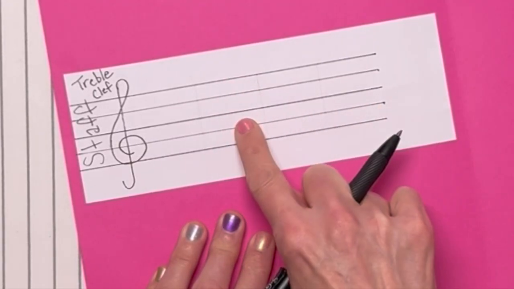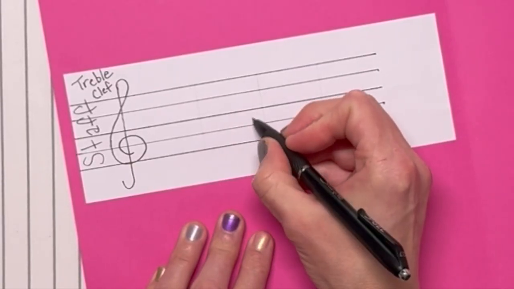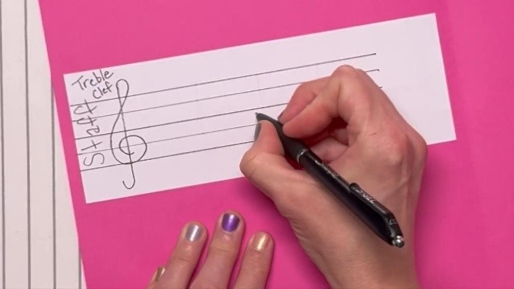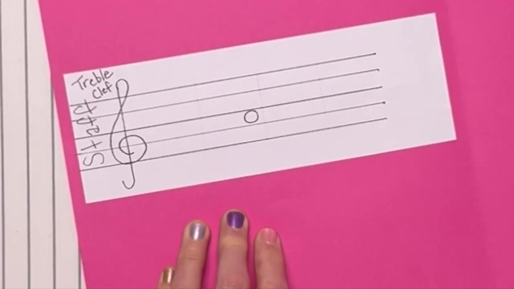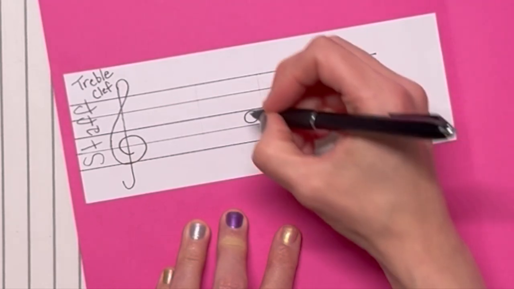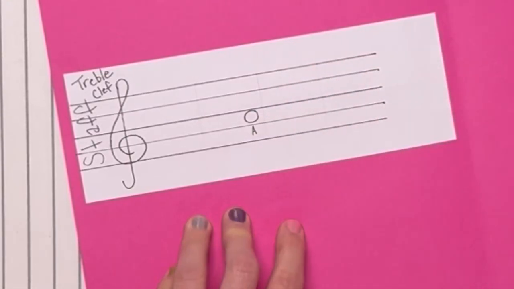So 1, 2, 3 from the end. We are in the second space from the bottom. Going to draw a whole note there, like so. Okay? When you have a note in that space, that note is an A. So we're going to put an A right underneath that.